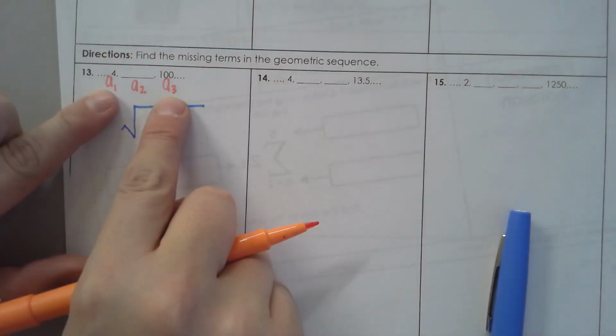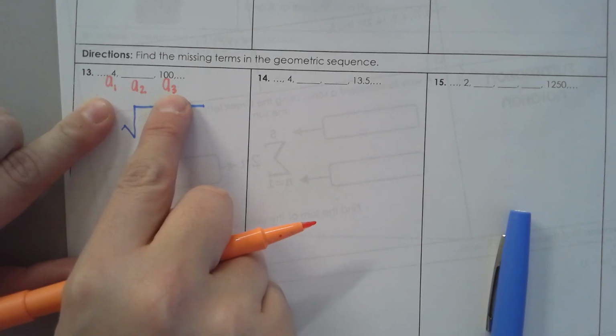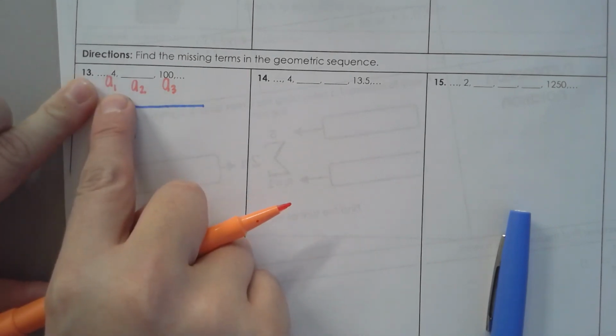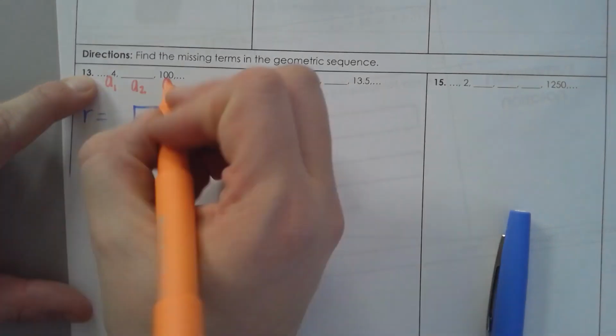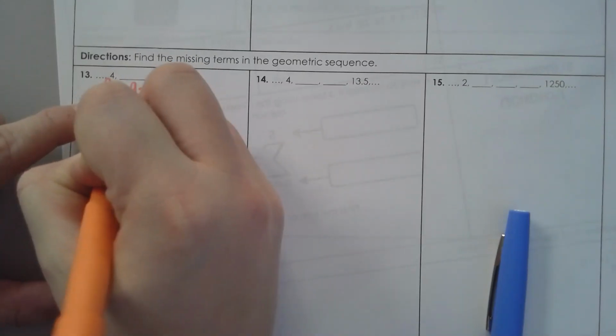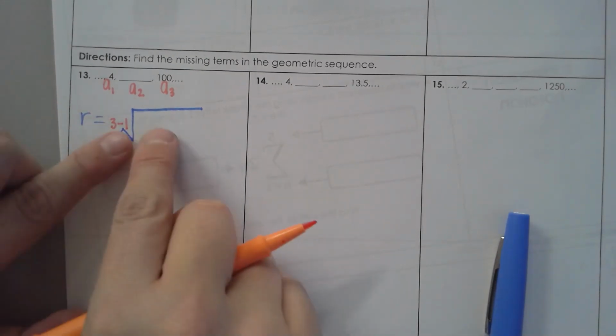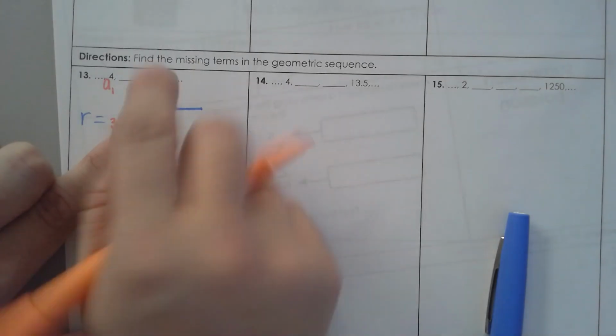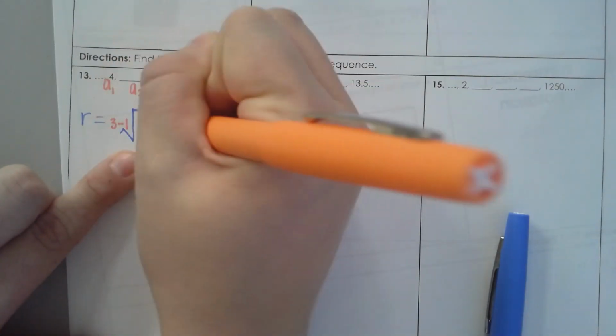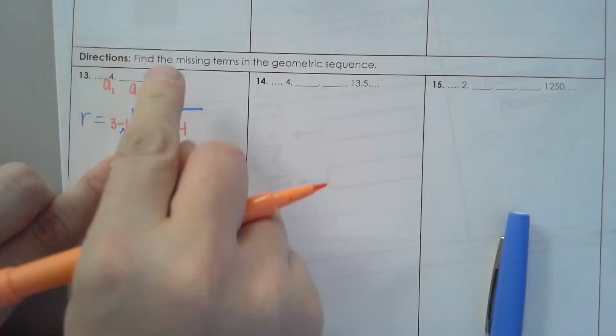So we're going to subtract the 3 minus the 1. So that's going to tell us what kind of root it is. And then under the radical, we divide. 100 divided by 4.